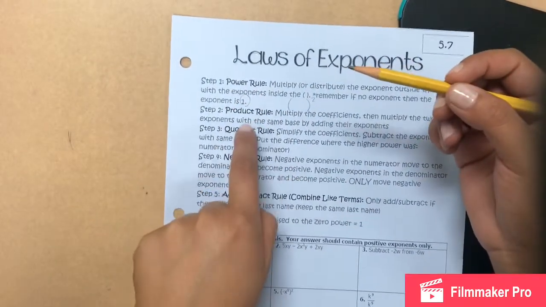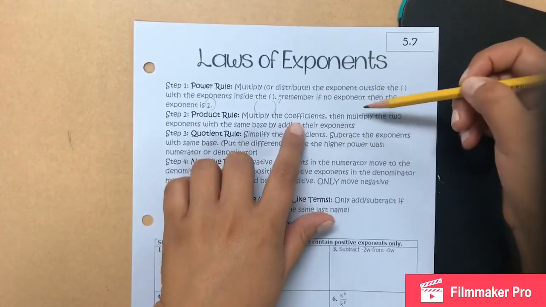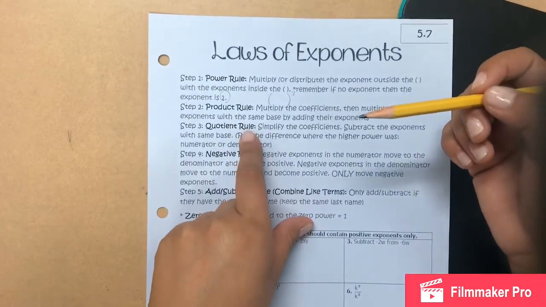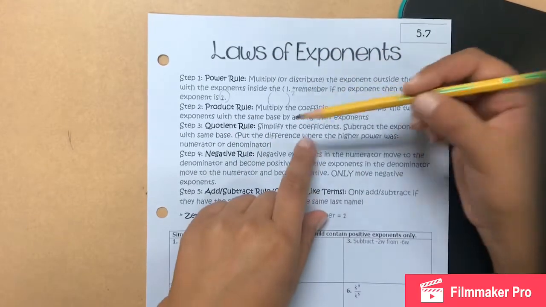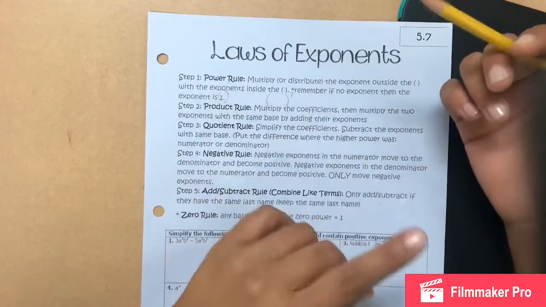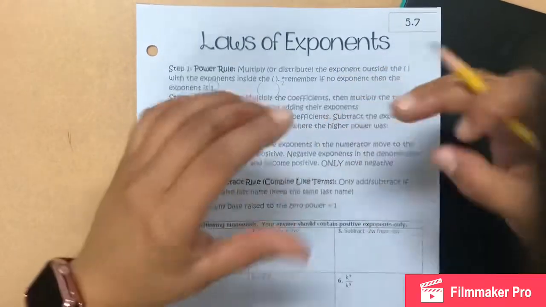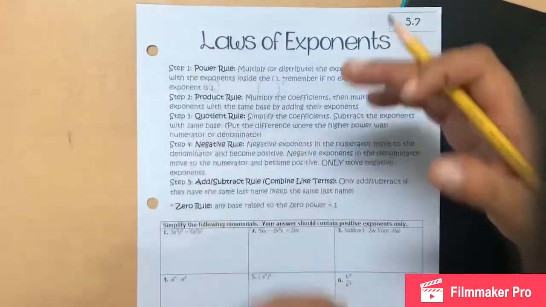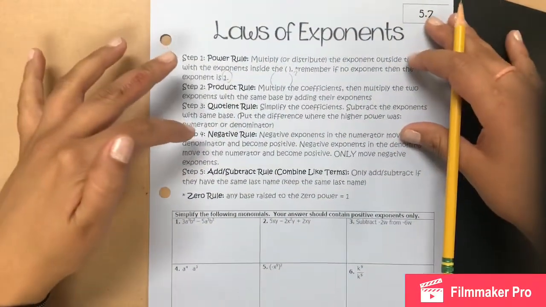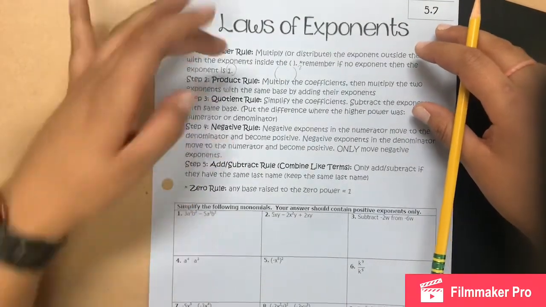The second step is the product rule. Product rule is when things are being multiplied, you multiply the coefficients and then you add the exponents, okay? The quotient rule is third. The quotient rule is when you see division, you're going to simplify the coefficients but subtract the exponents. I like to circle the higher power and then perform that subtraction, and whatever result I get, that's where it ends up either in the numerator or the denominator, whichever one was the higher power. And then you want to take care of any negative exponents after you do these 3 steps.